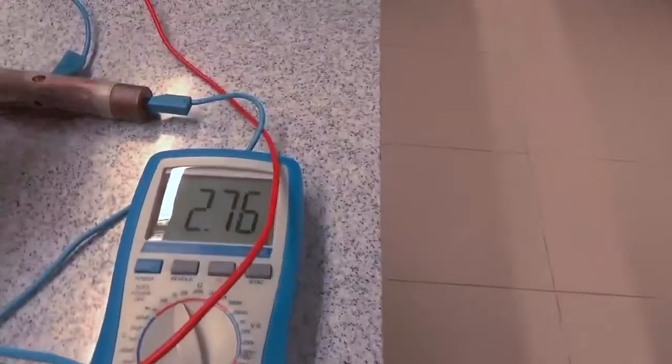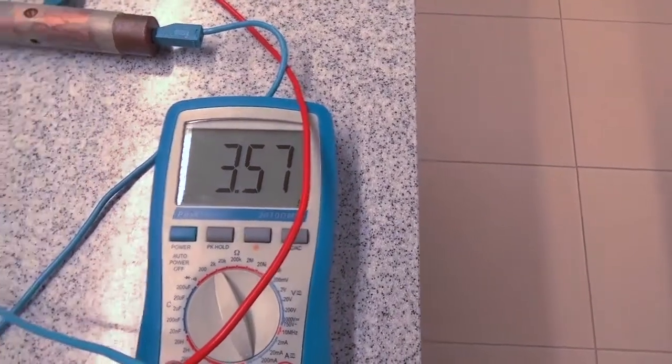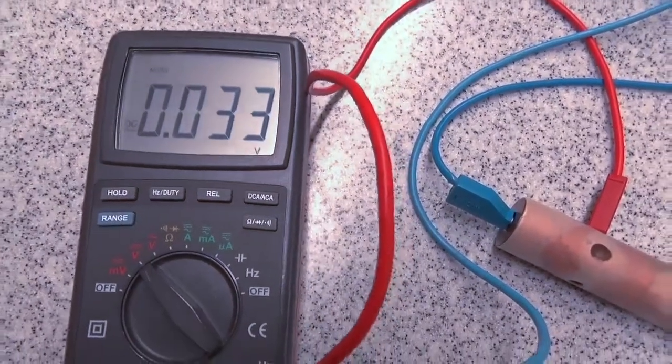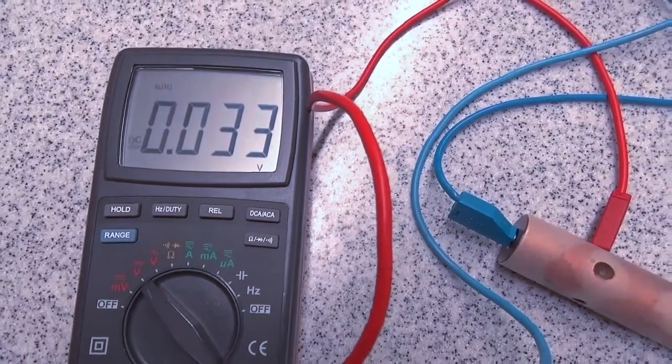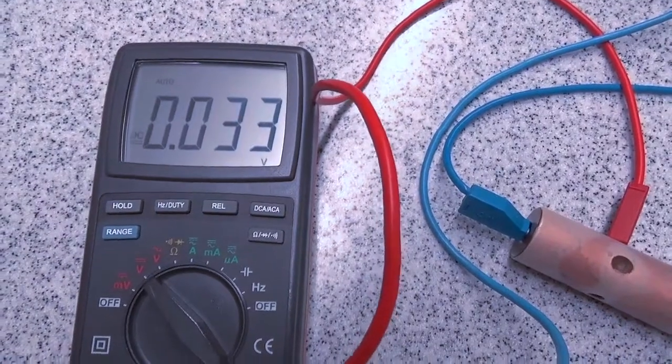And the same thing for the second trial. So for the second trial, let's say that now we incremented the current up to 3.57. Now we have a value for the voltage of 0.034. All over again, you are going to be multiplying that value of the voltage by 10 to the negative 3 in order to remove the effect of the amplification.